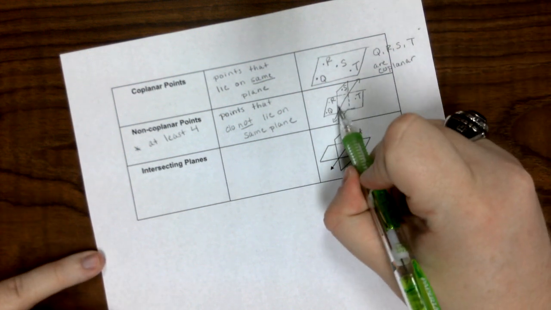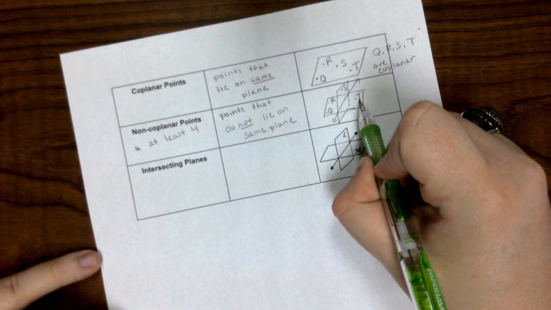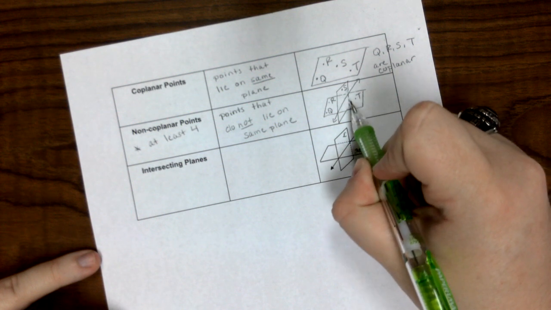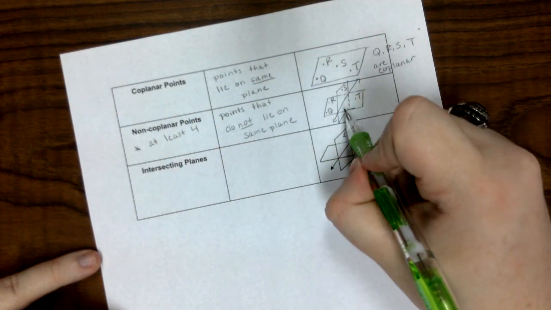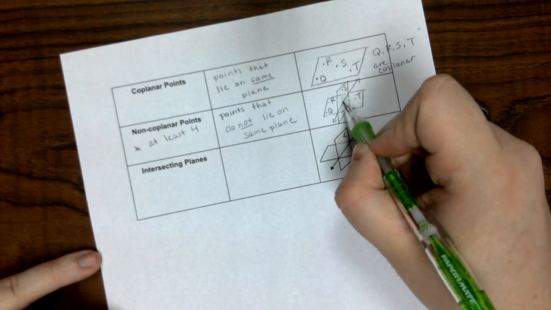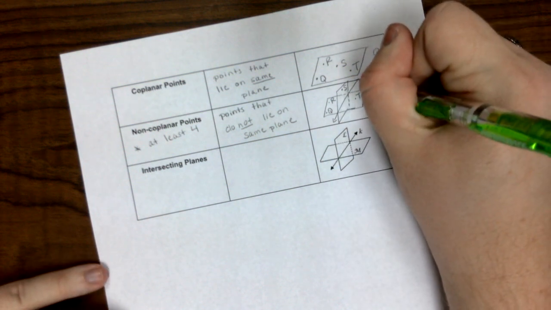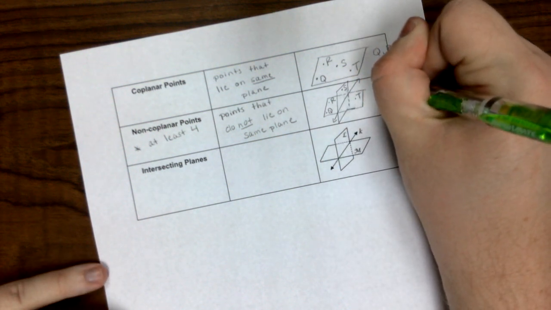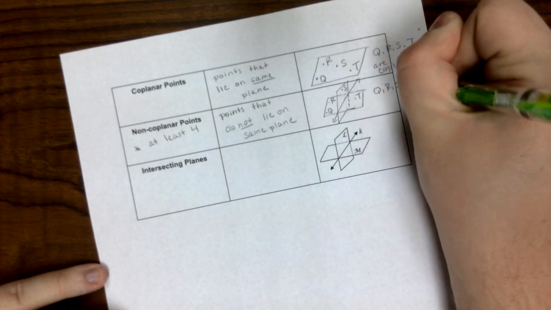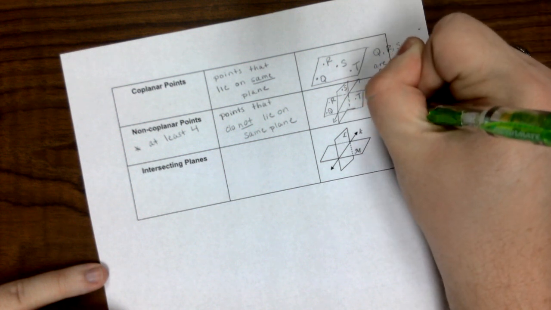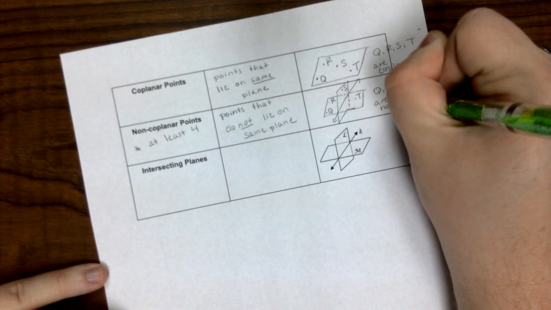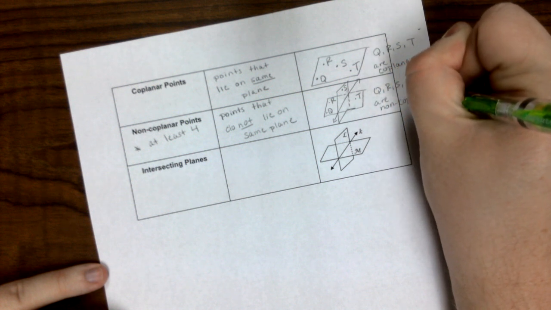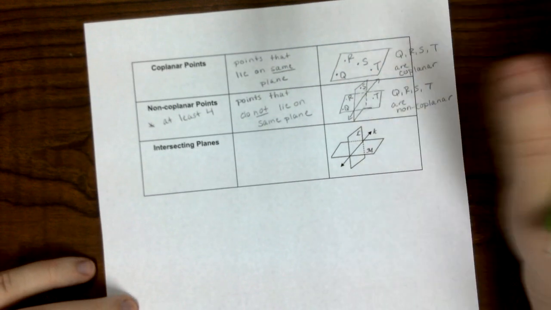So in this instance, it looks like Q, R, and T are all on the sideways plane, and then S is in this up and down plane. So we would say here that Q, R, S, and T are non-coplanar. Okay.